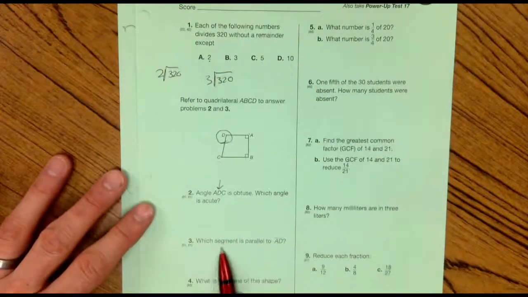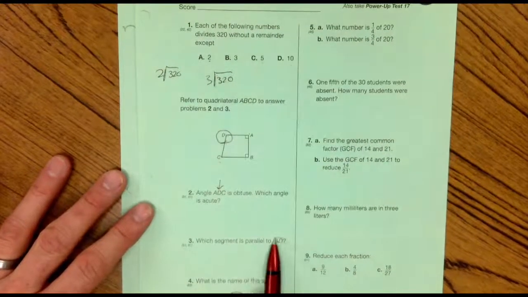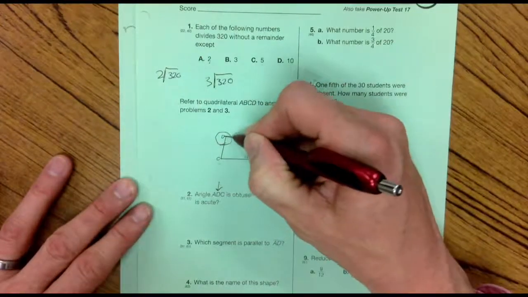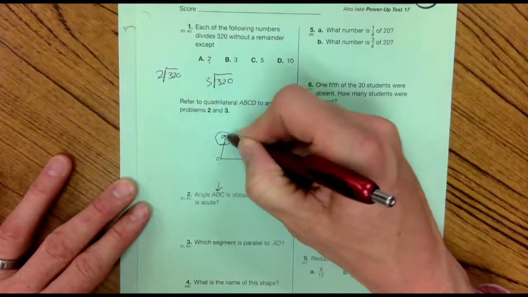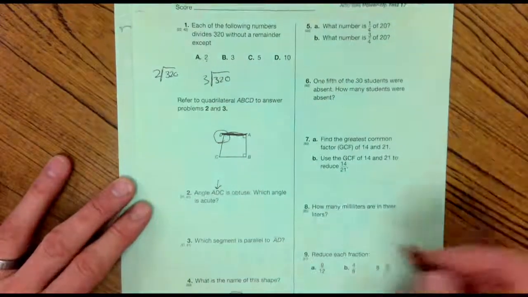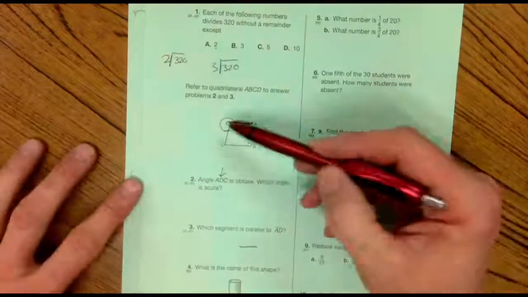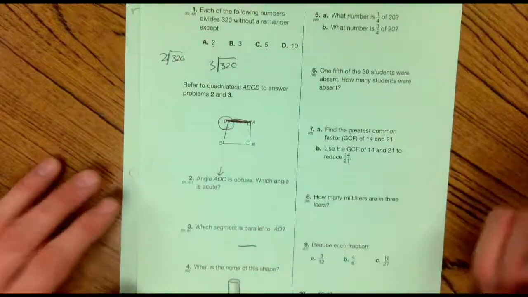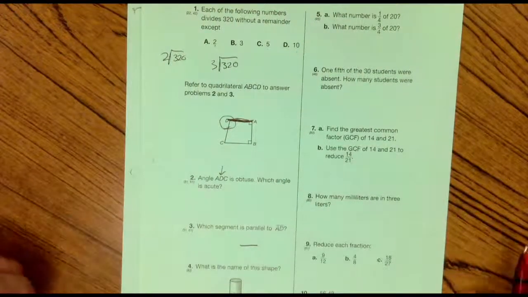Number 3 says, which segment is parallel to segment AD? Here is AD. Show me parallel. Okay, good. Now you're going to pick one. And remember, it should be segment something. It should have a line over. Maybe it's segment DC. Maybe it's segment AB. Maybe it's segment CB. It should have a segment sign above it.